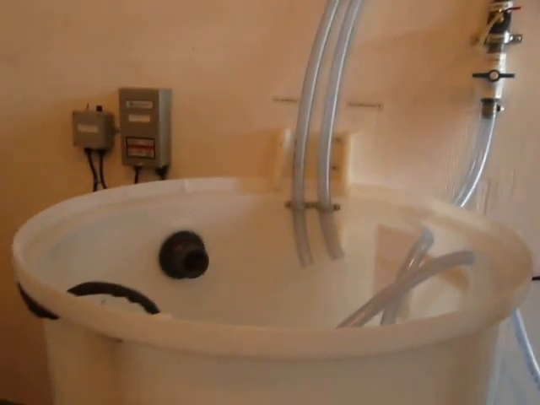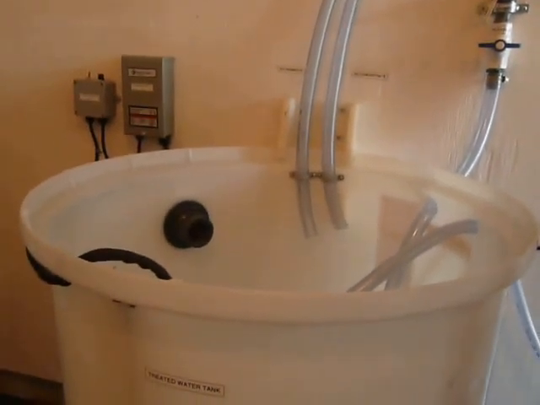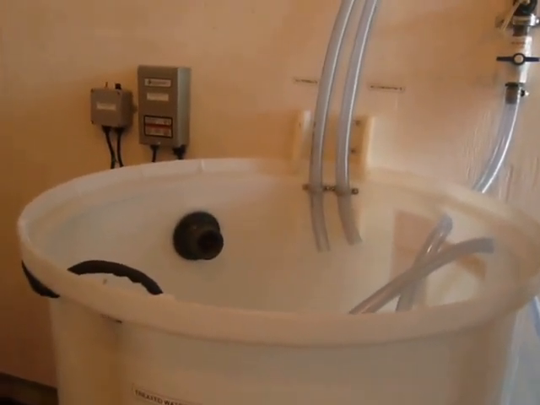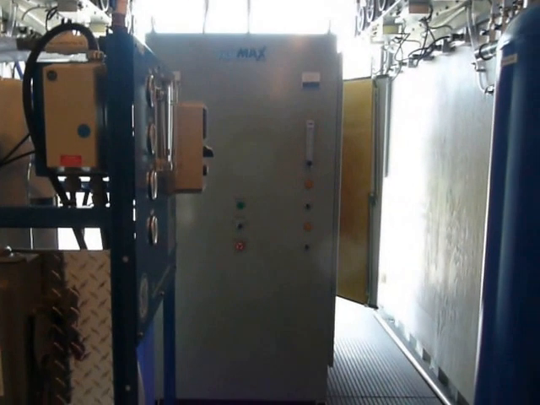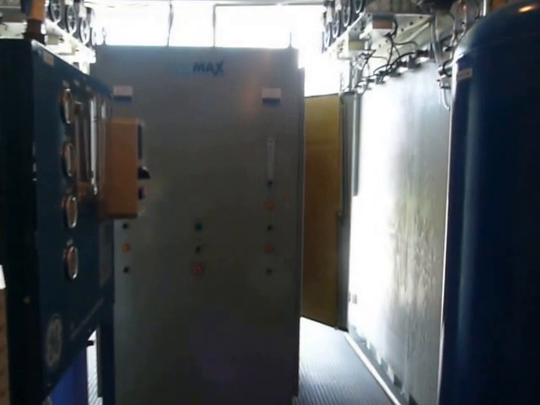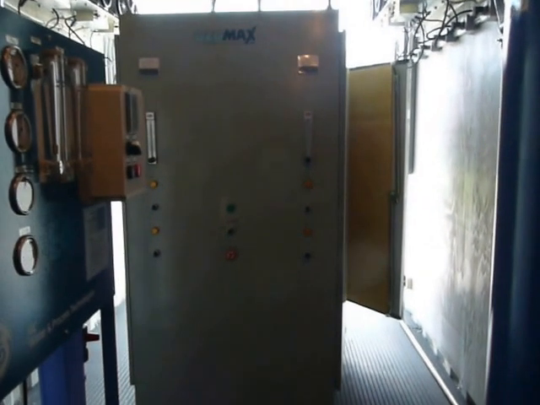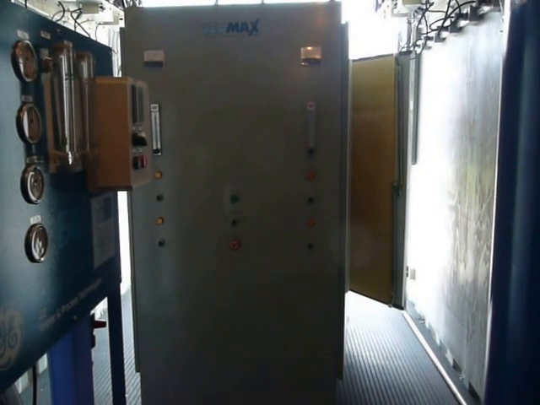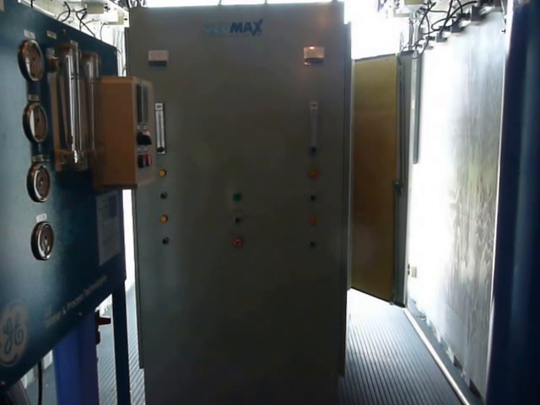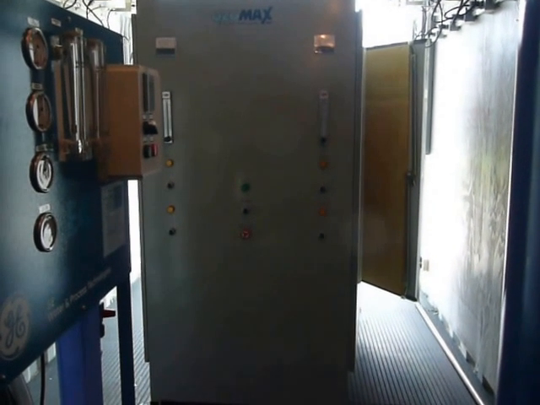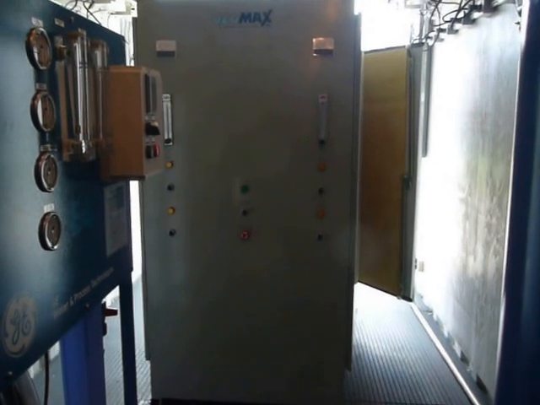And here we have the final treatment tank. So basically that gives you an overview of Ozomax's patented advanced oxidation technology. The technology consists of two things, basically. The first patented technology is the ozone production technology itself.